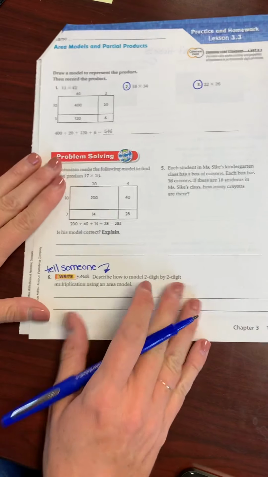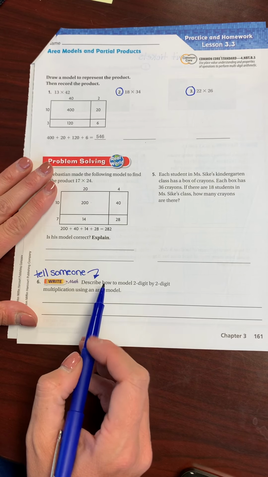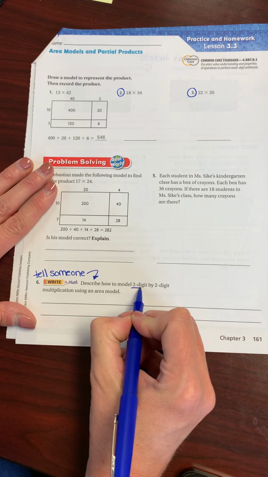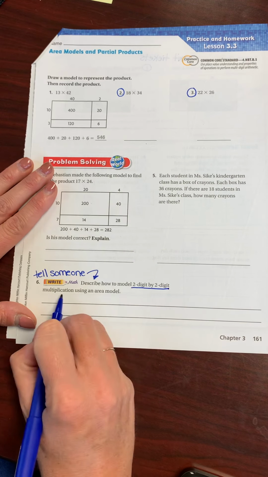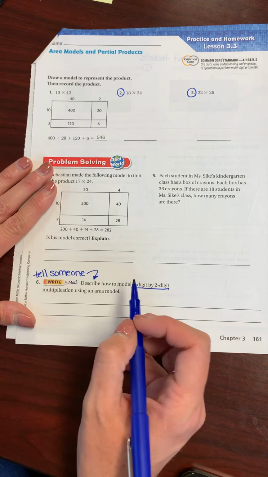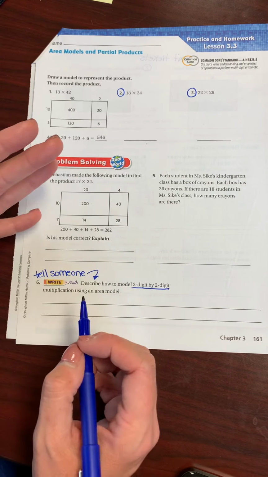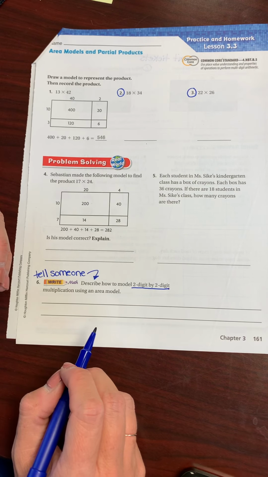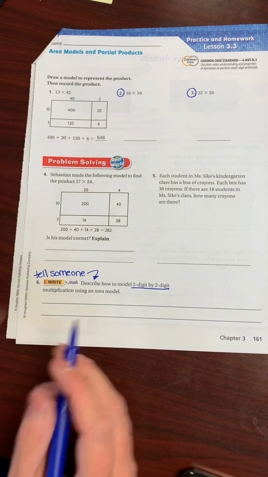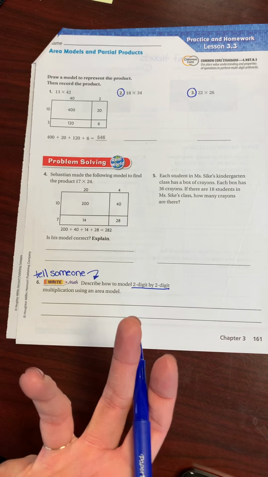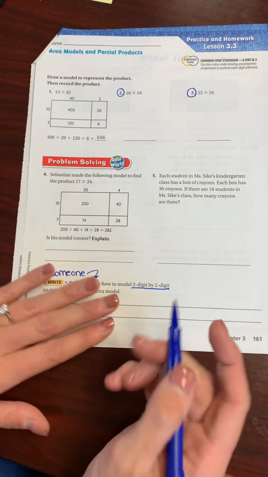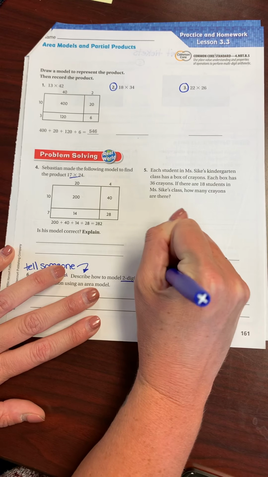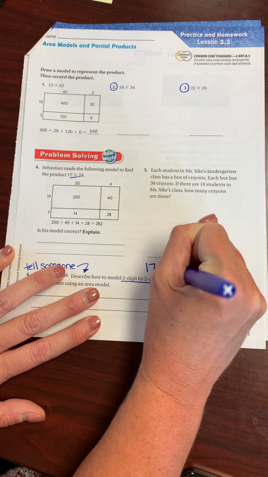And then the very last thing that I want you to do is to describe how to model 2-digit by 2-digit multiplication using this area model, using this box method. Teach somebody that doesn't know how to do it, how to do it. So use whatever problem you would like. If you want to use a problem just that I give you, let's do this one. Let's do 17 times 24.